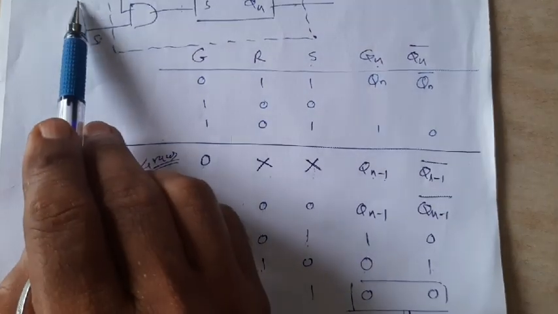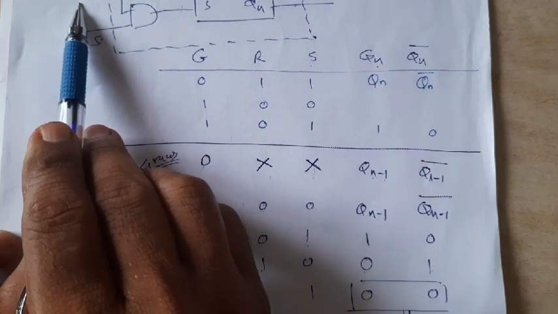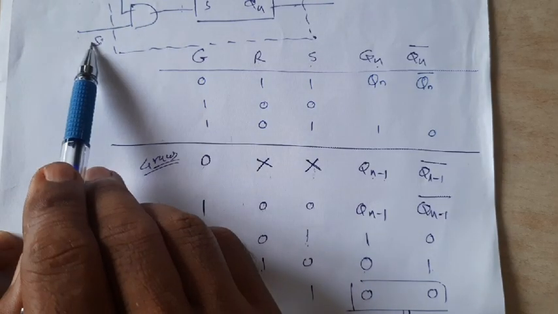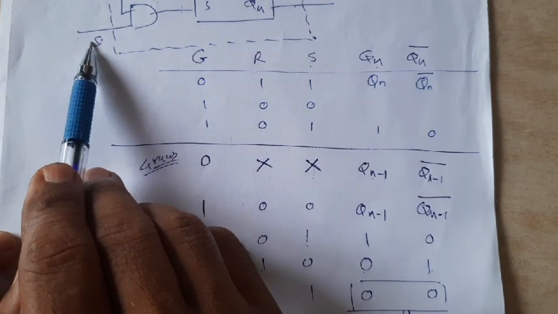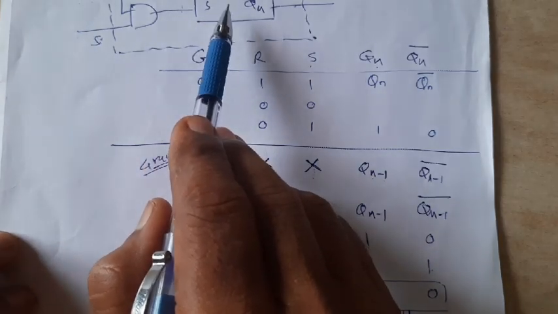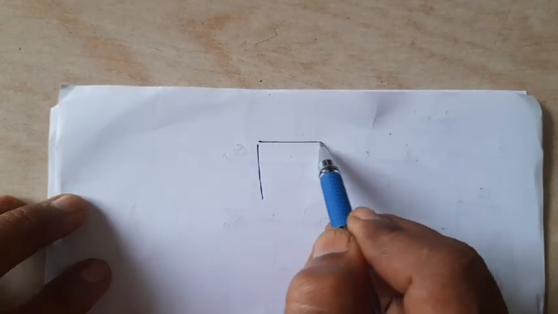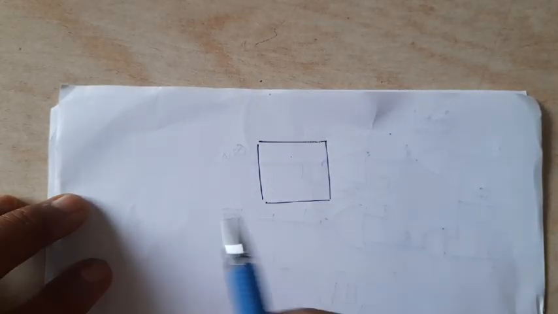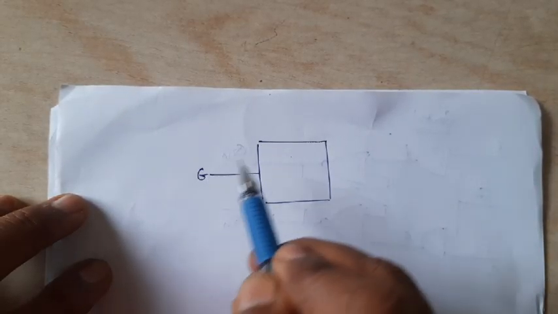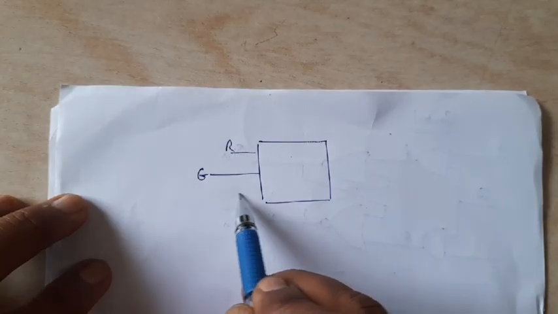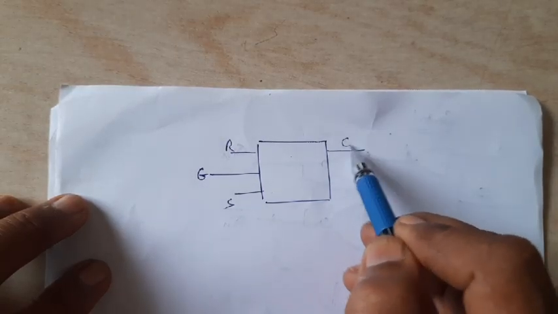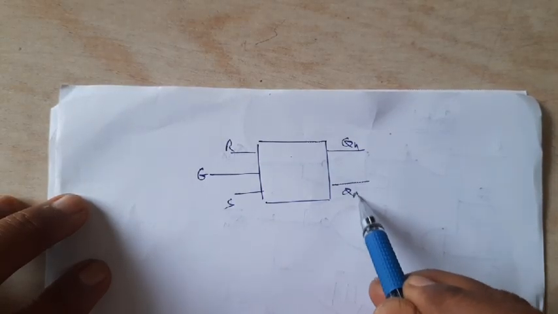If I make the gate to be 0, I can use R and S to latch the data on other flip-flop. I will show you this circuit diagram. Okay. Now check. This is gated RS flip-flop. So there is gate, there is R input, S input, this is Qn and this is Qn bar.